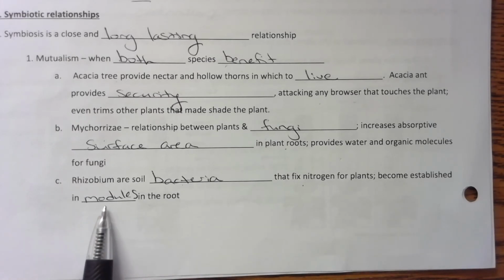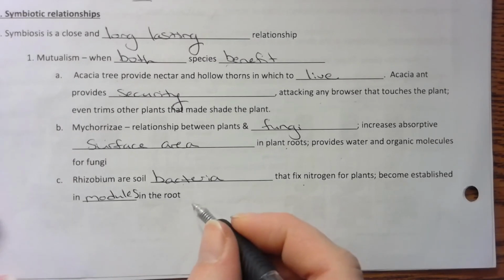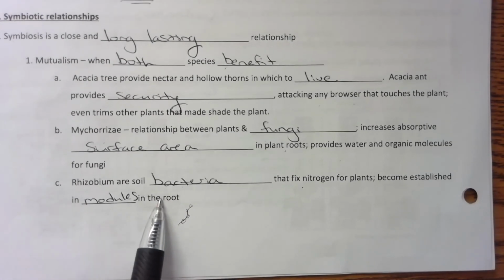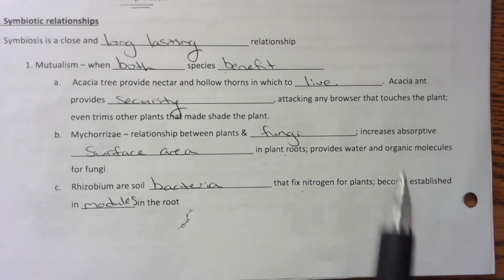They live in the nodules of the roots. Some plants have these little nodules, but you don't need to know. If you just say they become established in the roots, that's fine. They fix nitrogen.